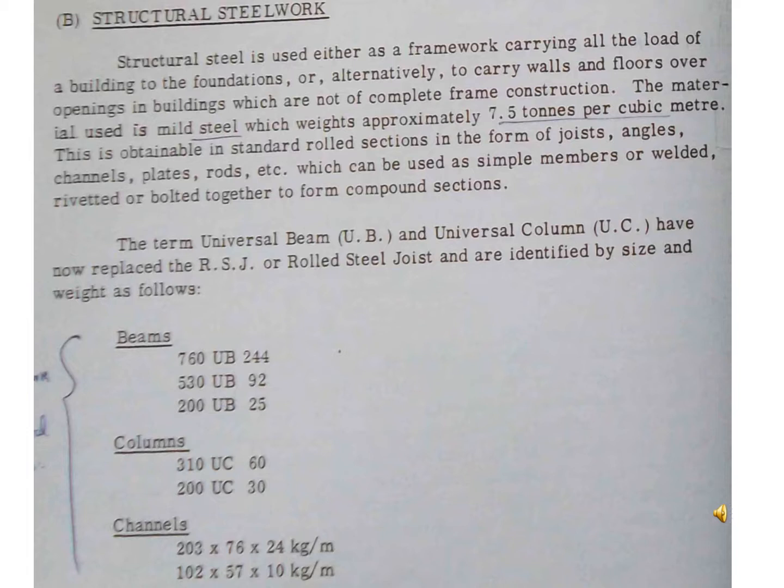A beam is a universal beam, the UB, and a universal column, the UC. In this case you can see the 760 UB 244, so 760 universal beam, and the column is 310 UC 60, so universal column. So this is the size and weight, where size is 760 and weight is 244 kilogram per meter, and also the channel. So the weight is 300 multiplied by 36 by 24 kilogram per meter. So for that kind of channel, also the dimension, size, and the weight need to be described for the beam, column, and the channel.